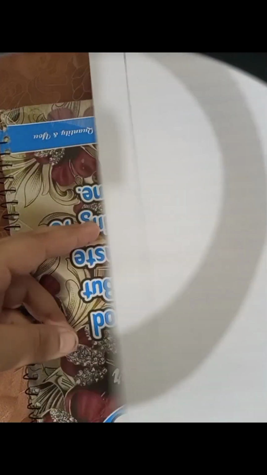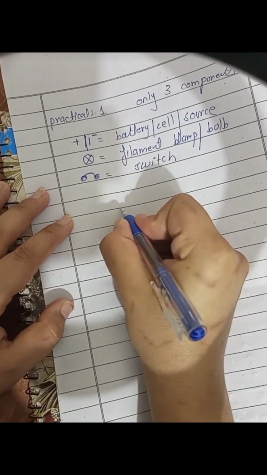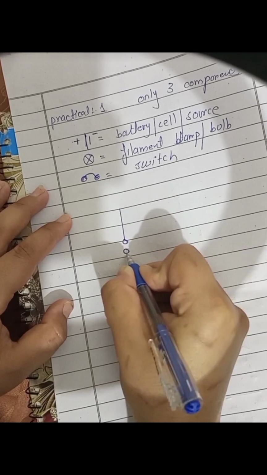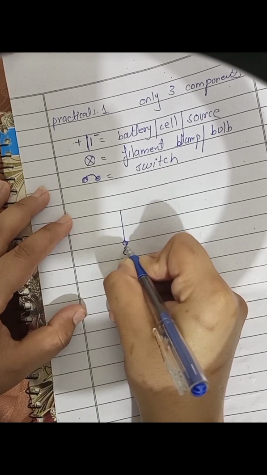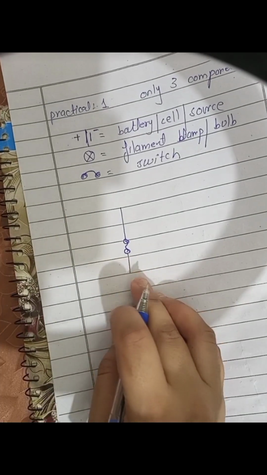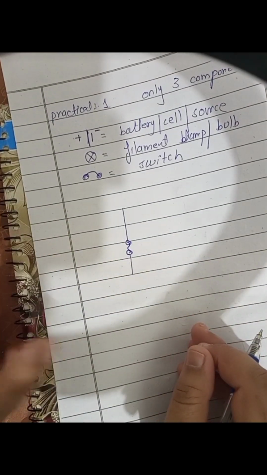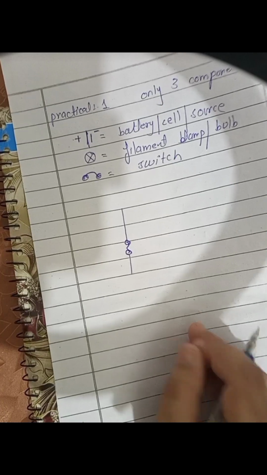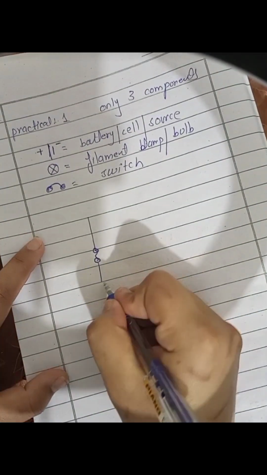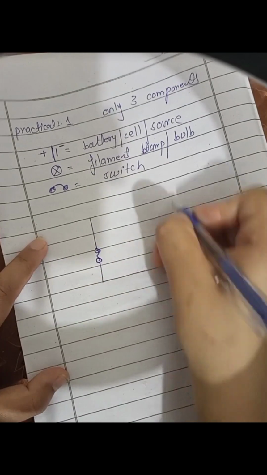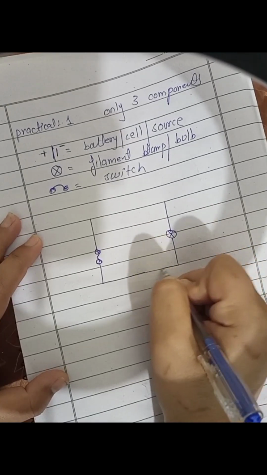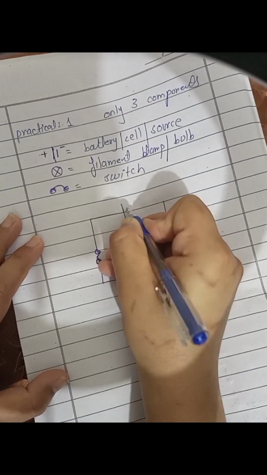And after this, I will draw this circuit. So here I put the switch. Okay, so this is the switch. Right now it is turned on. While doing any kind of practical in your physics laboratory, make sure that if you're connecting a switch in the circuit, firstly you have to turn off that switch before doing any practical with these wires and this circuit. So here I put the filament lamp or bulb, and in this I put the battery, the source.